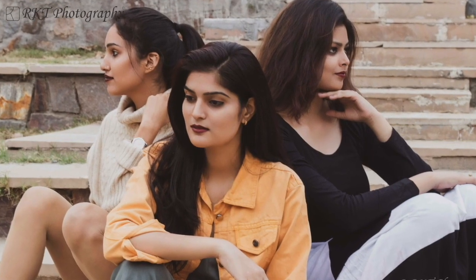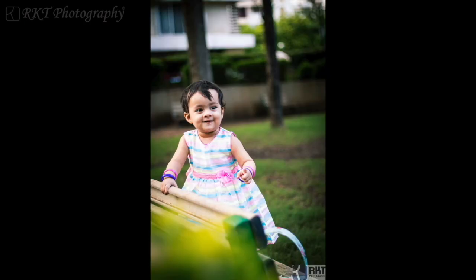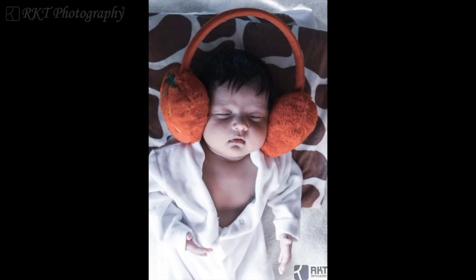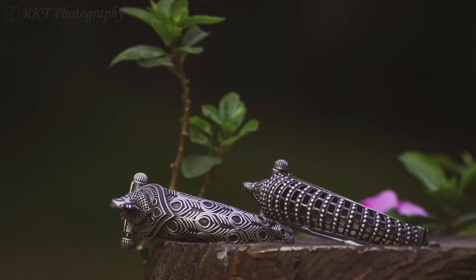During these golden hours, I will recommend you to go for any kind of photography. If you are doing any pre-wedding shoot or any maternity shoot, you can even do a jewelry shoot as well. If you are doing any kids photography as well, this is the golden time to have a photo shoot.